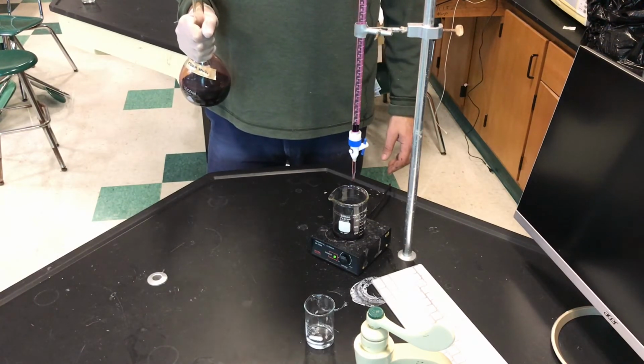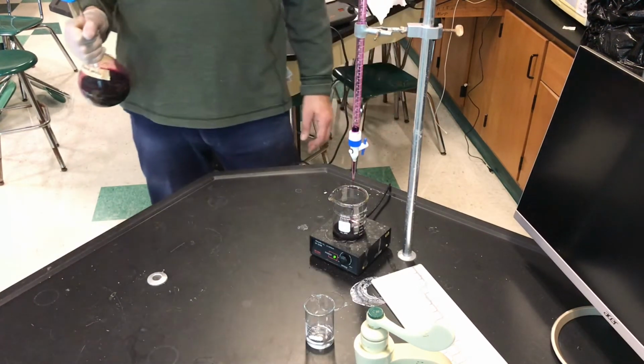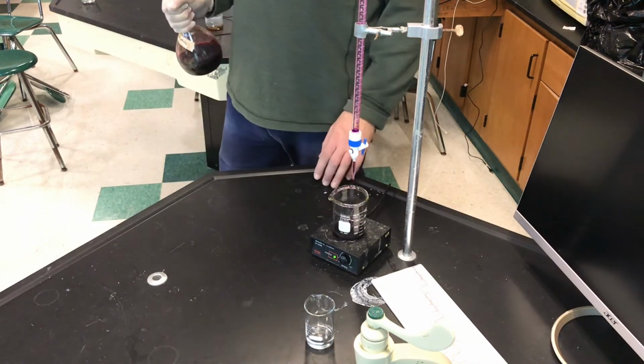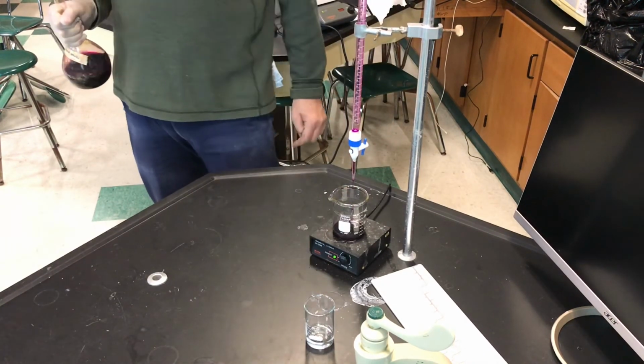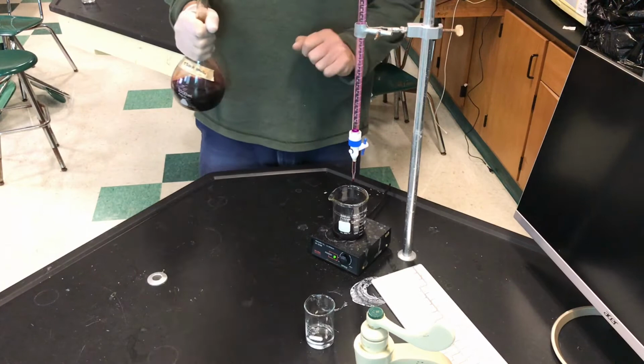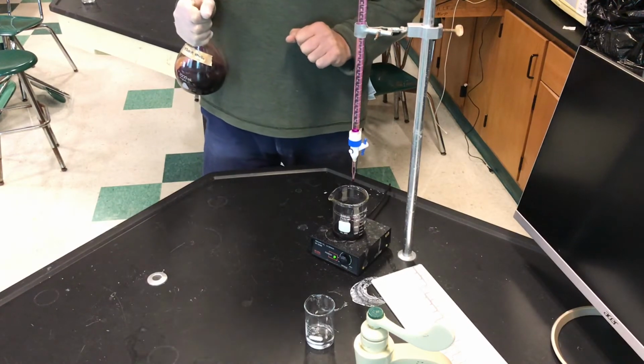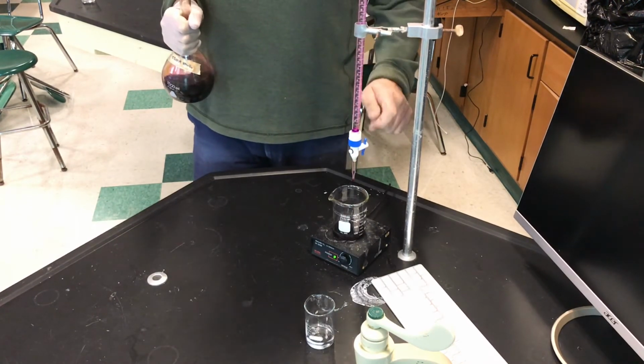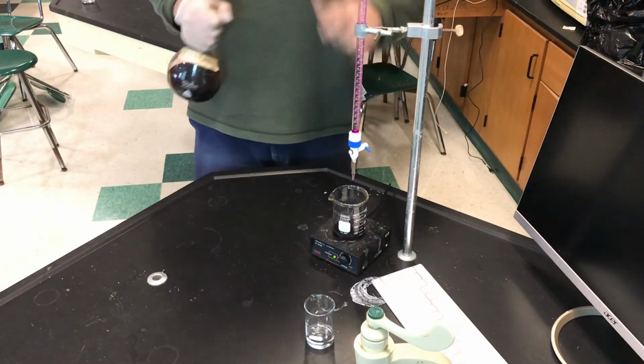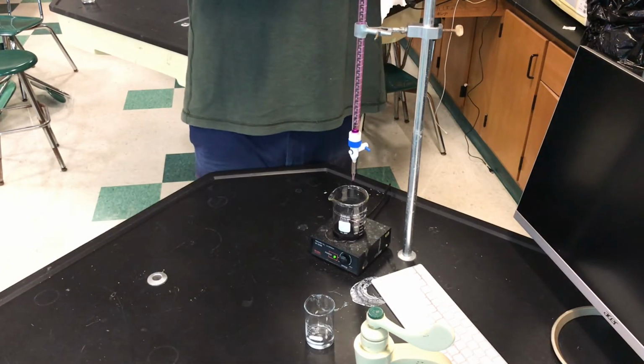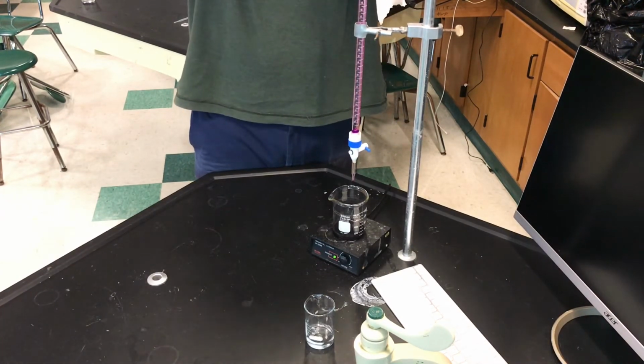And once that is done rinsing, I'm going to fill this up to the 50 milliliter mark, and that'll be enough for both of our titrations. Don't forget, the first thing we're doing now is figuring out the actual concentration. We need to standardize this. I'm going to close this up. I just rinsed, and now I'm going to fill this burette up, all the way up.